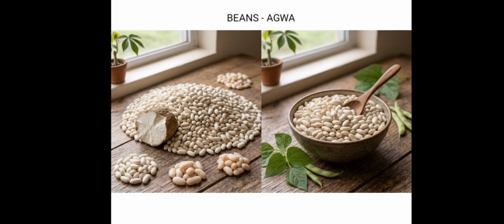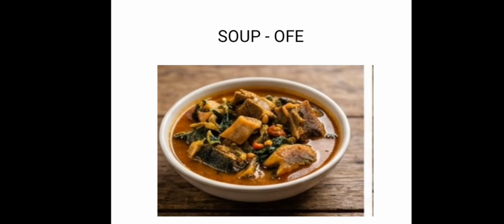Akpu. Nice one. The next food on our list is beans. In Igbo, it is agwa. Say it. Agwa. Again. Agwa. Good job. Now we have different soups in Igbo. But they are all called soups. And in Igbo, the name for soup is ofe.